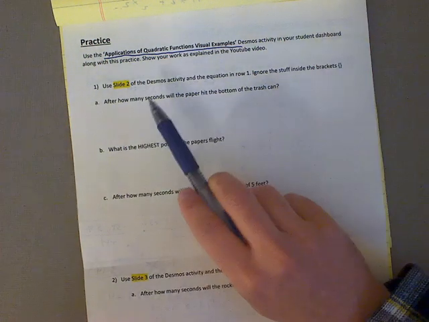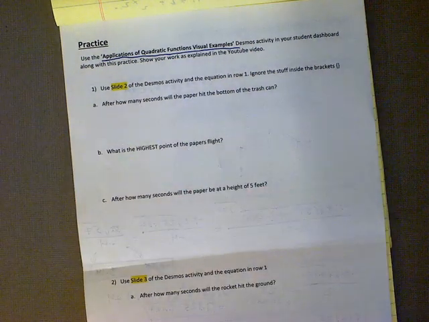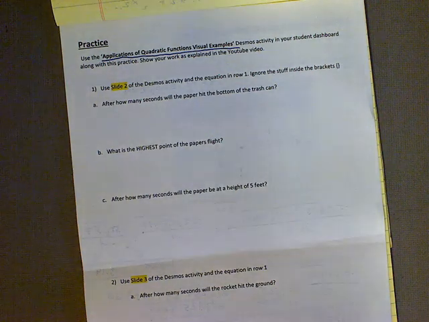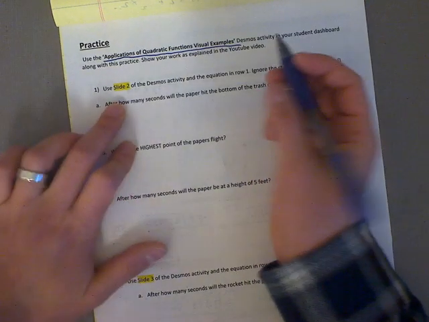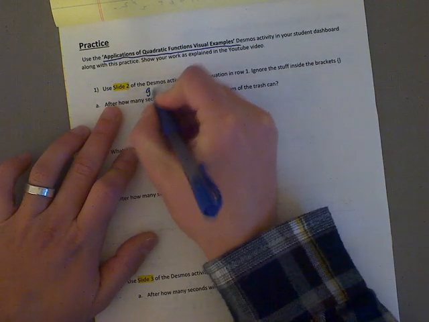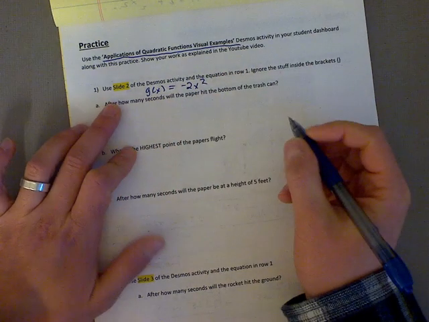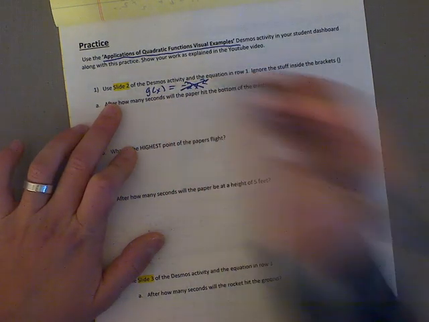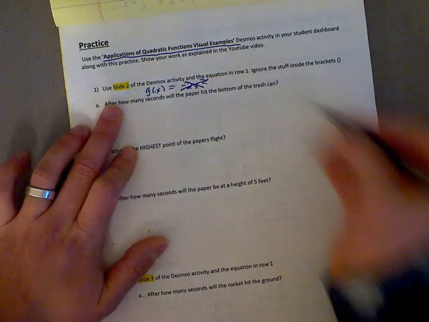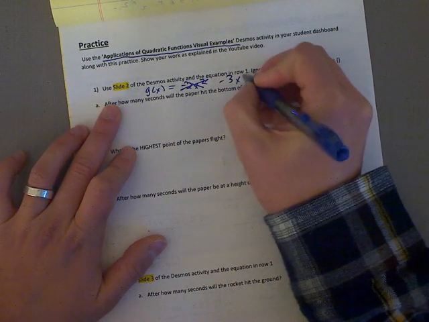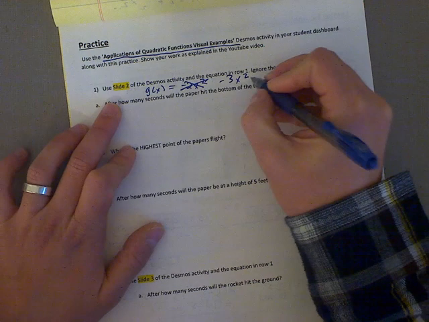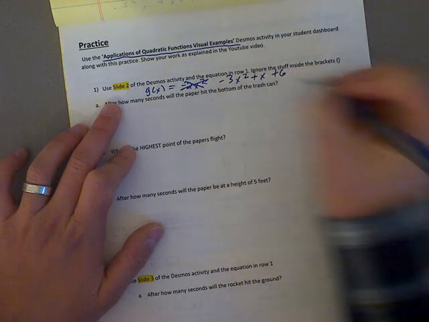So it says use slide 2 of the Desmos activity to solve. You'll see that in your student's dashboard, but when you go to slide 2 you'll see a function that's g of x equal to negative 2x squared. It's not negative 2x squared, it's negative 3x squared plus x plus 6.